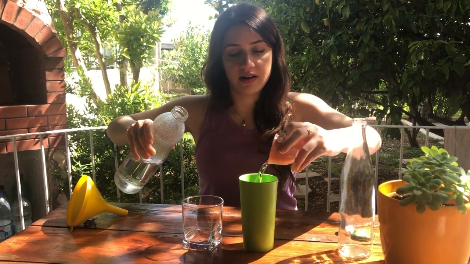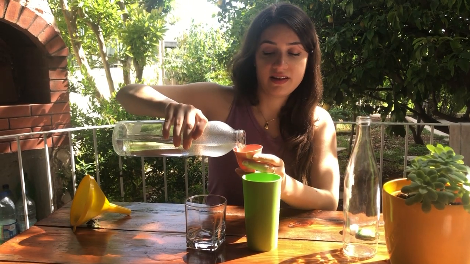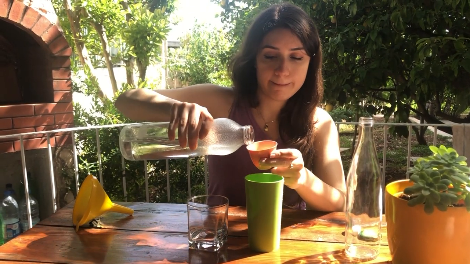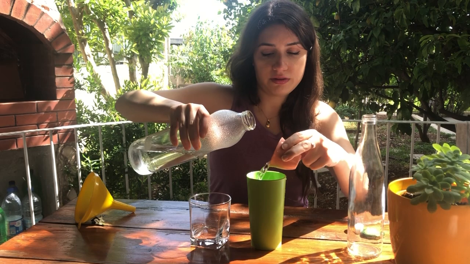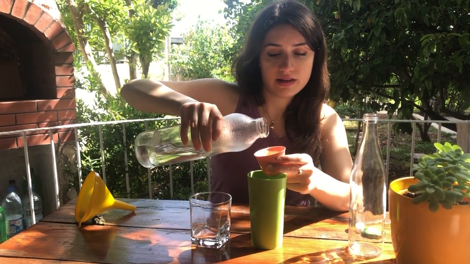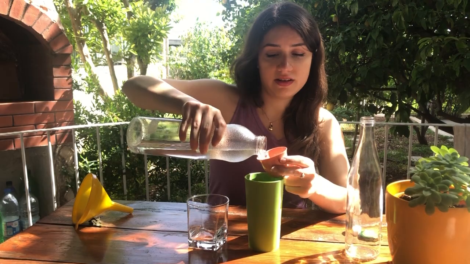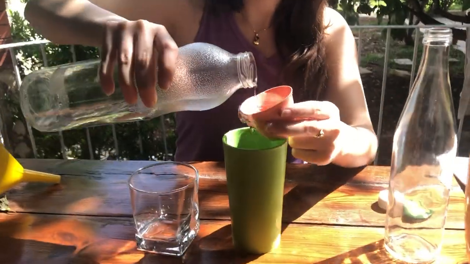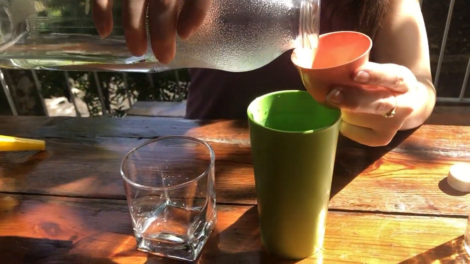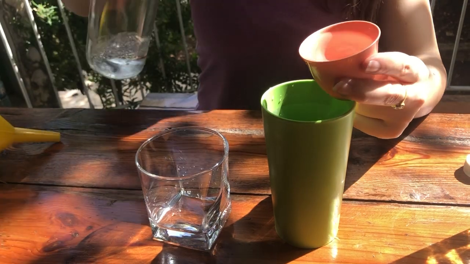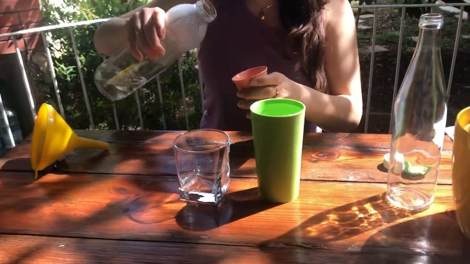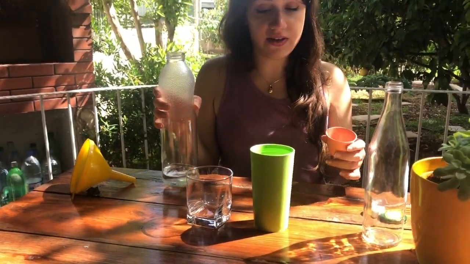So I'm going to fill one and then put it in here. 1, 2, 3, 4. Can you zoom in? 5. 6. It's almost full. And 7. So it's almost going to fill up completely. So this one can hold up to 7 cups of water.